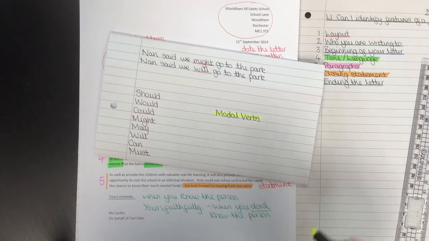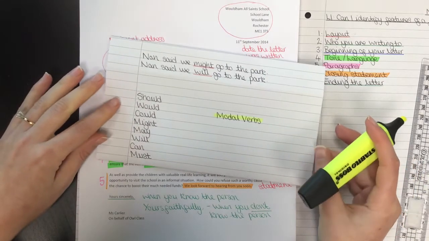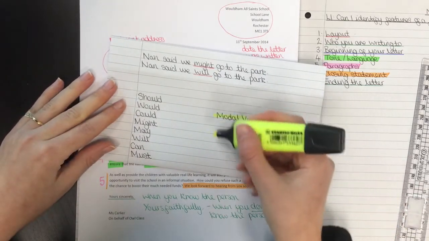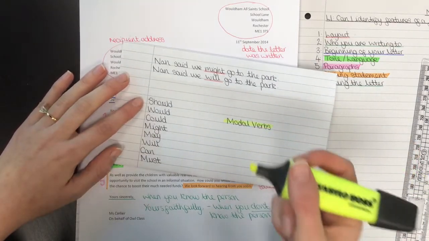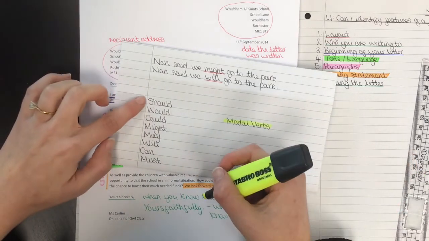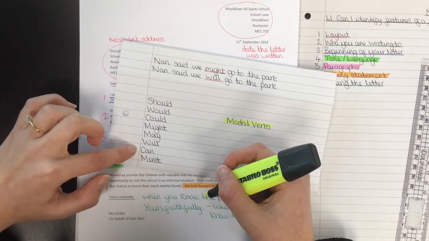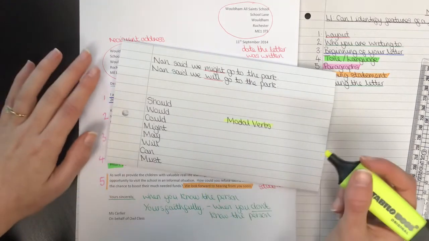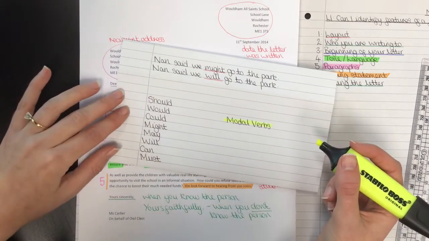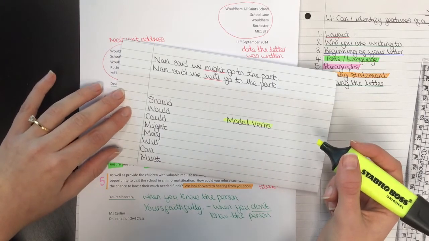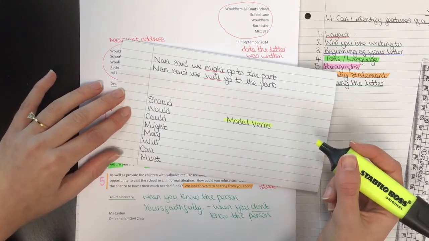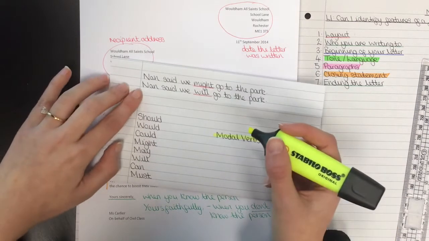So one last thing I want us to look at today in our letter is the use of modal verbs. I've got some examples of modal verbs here: should, would, could, might, may, will, can, must. Modal verbs indicate how likely something is to happen or not. So I've got some sentences here.